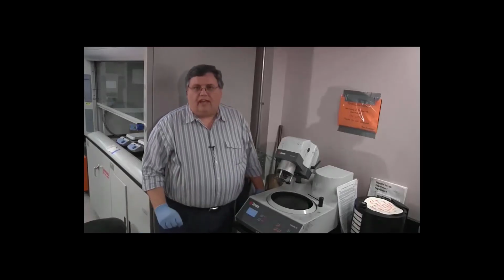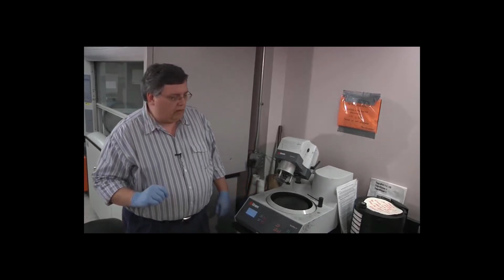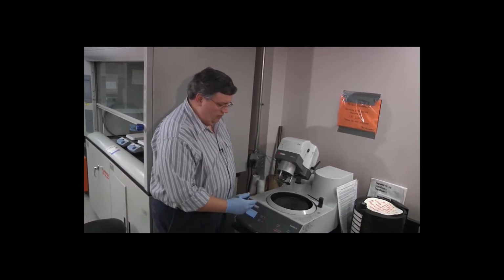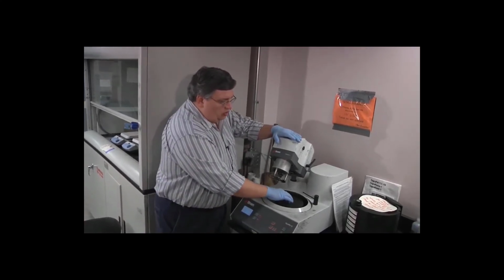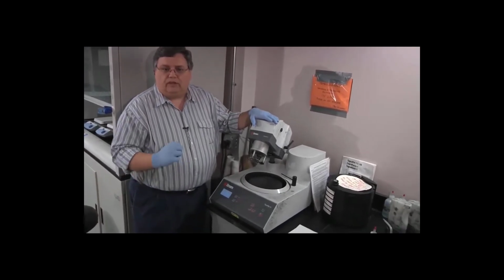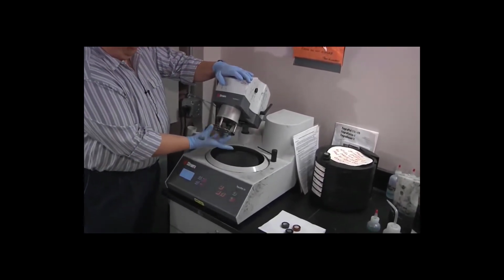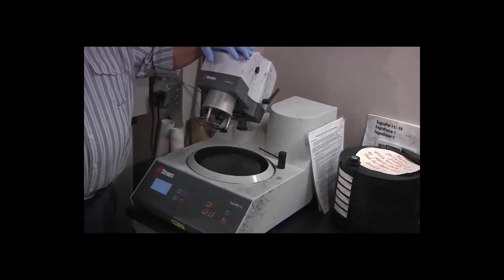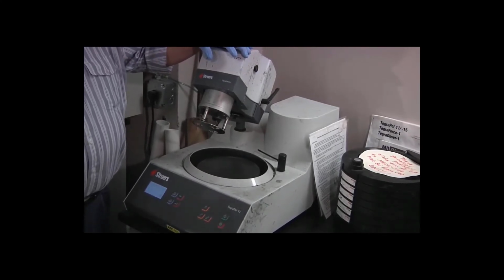So we've broken the edge on our specimens after they came out of the molding process, and we're ready to put them into the grinding machine. We have a Struers Tegrapol here to do the grinding. It has a magnetic turntable that we affix a disc with grinding media epoxied to it. We have a rotating head here that rotates the specimens in the opposite direction of the turntable in order to get them the most even grind possible.